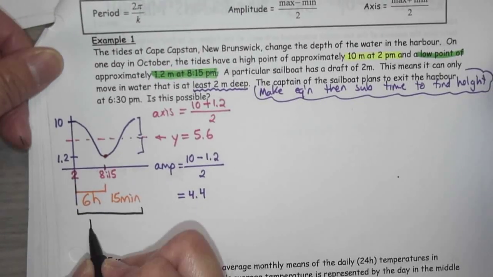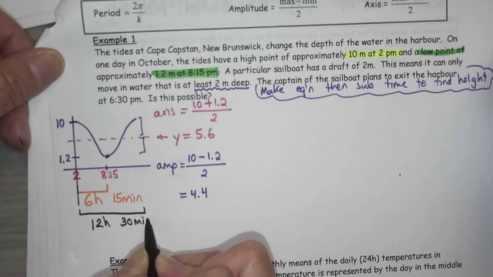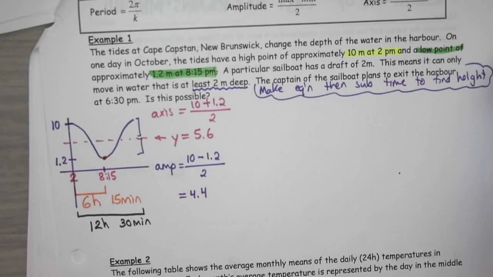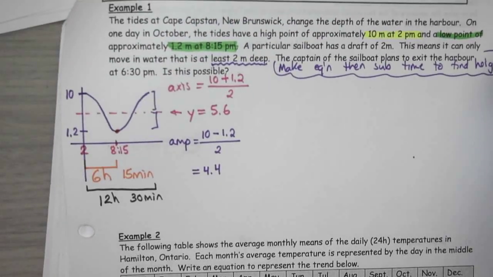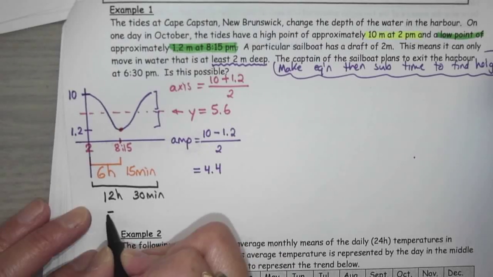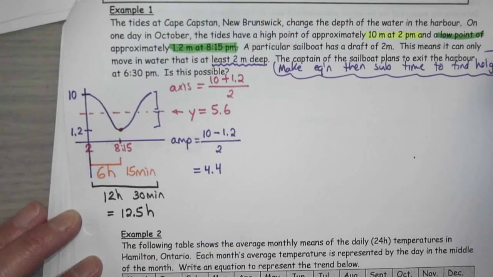That would be 12 hours and 30 minutes. Is that okay? And now convert that to a decimal, right? Because we can't put hours and minutes into the equation. So that would be 12.5 hours. Good? So 12.5. So this is my period.